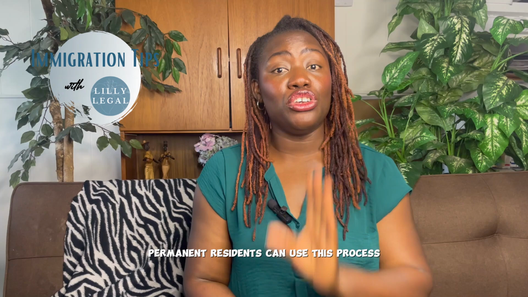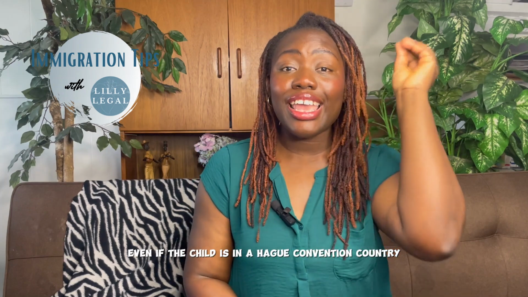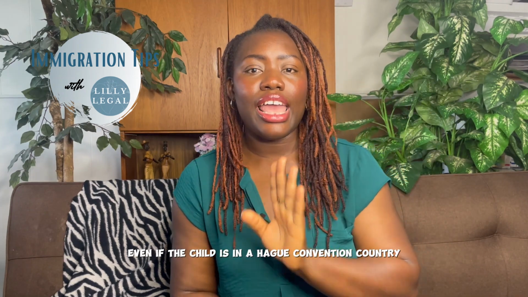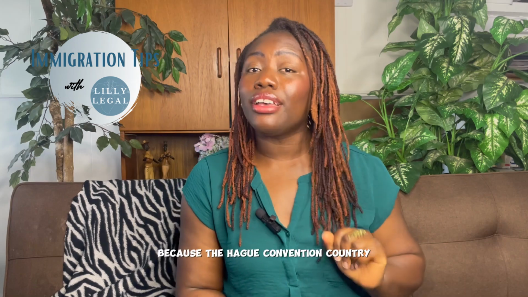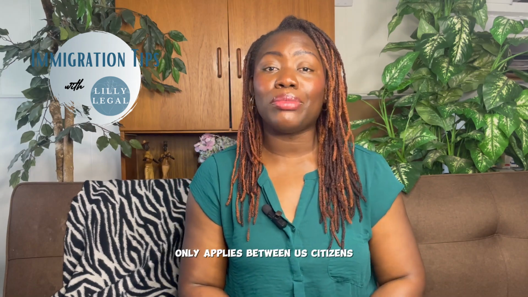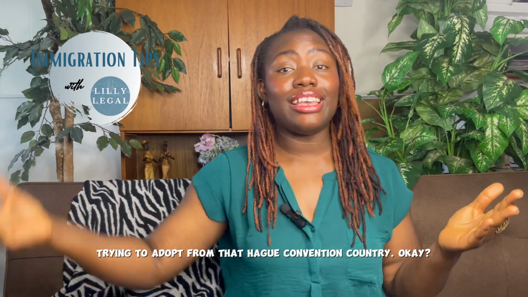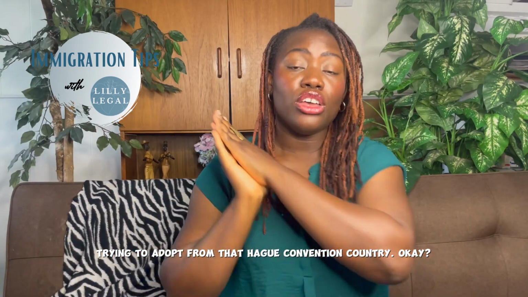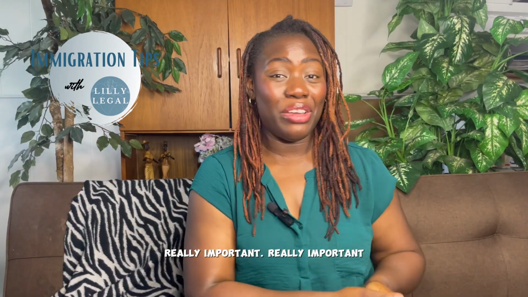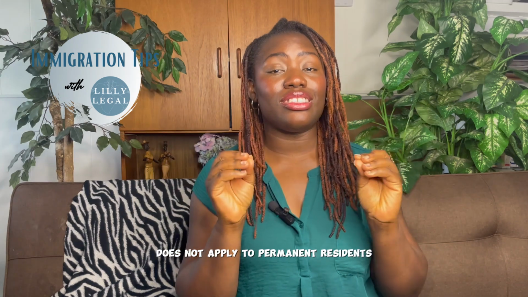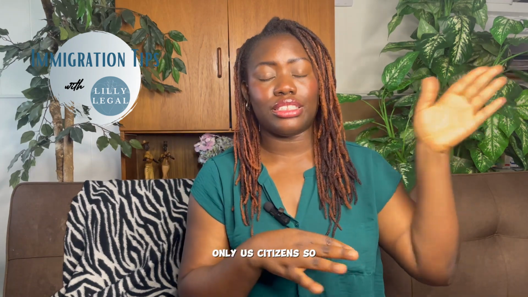Permanent residents can use this process even if the child is in a Hague Convention country, because the Hague Convention only applies to US citizens trying to adopt from that country. Okay? Really important.